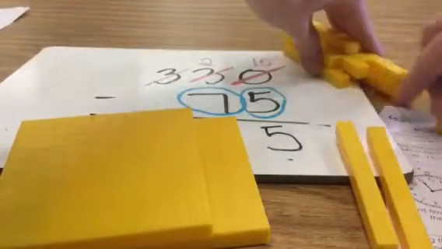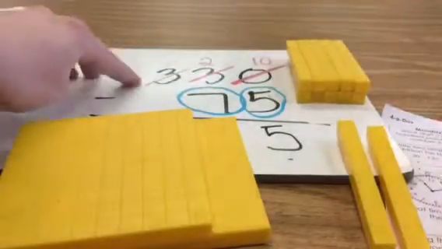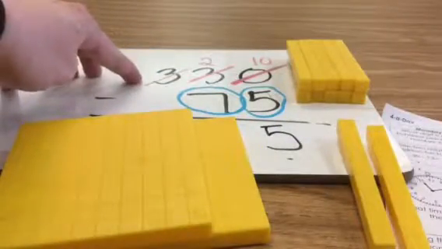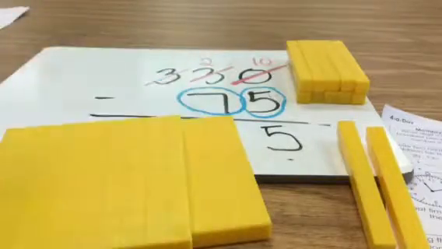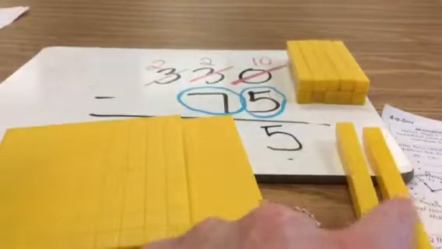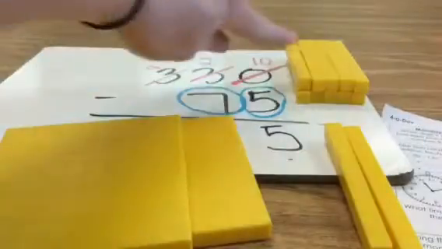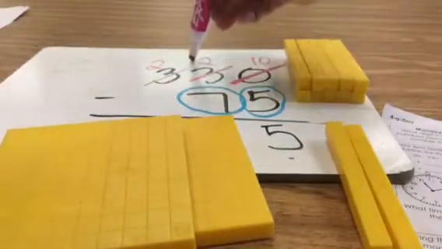I'm not worried about the ones. I'm going to just move the ones out of the way for a moment. So 10 more rods. Okay, so now I have to change my numbers in the problem. I don't have 3 flats anymore. I now have 2. And I don't have 2 of the rods anymore. I now have 10 and 2, or 2 plus 10 gives me 12.